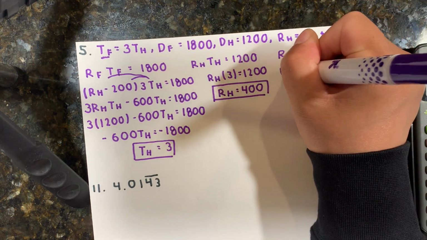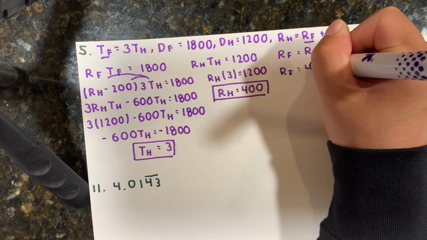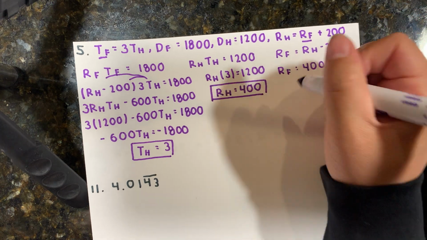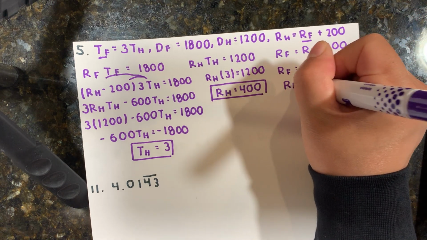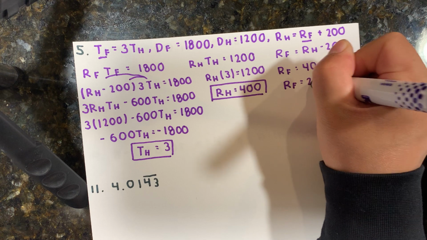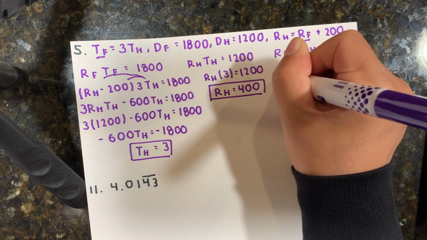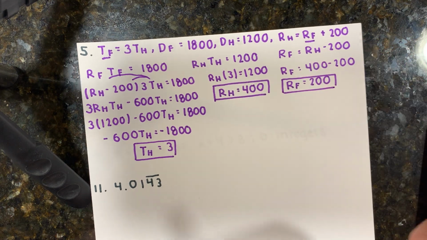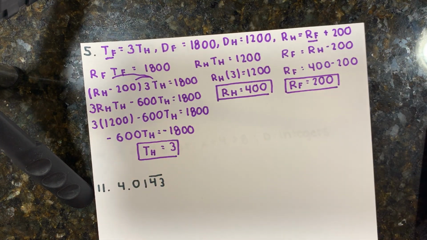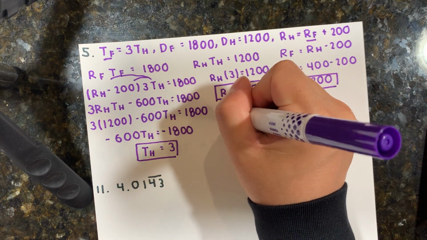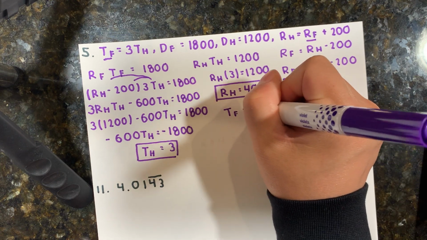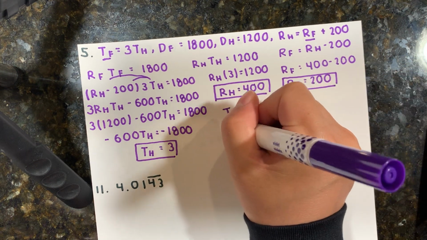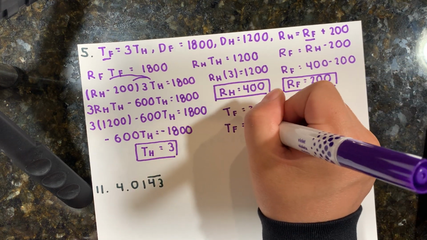So RF would be equal to 400 minus 200. So RF is equal to 200. And then for TH is equal to 3, it would be TF is equal to 3 times 3. So TF is equal to 9.